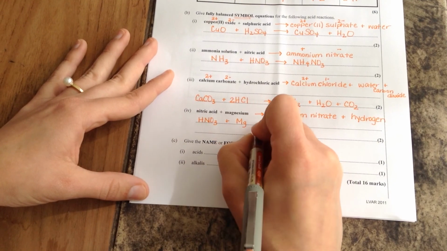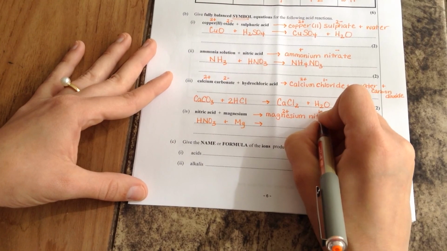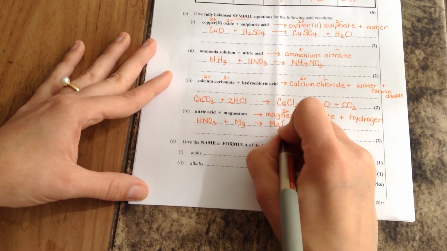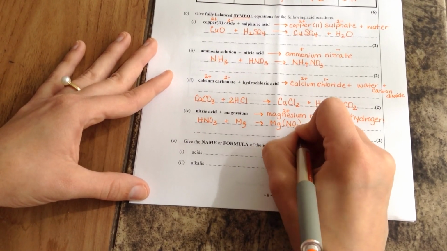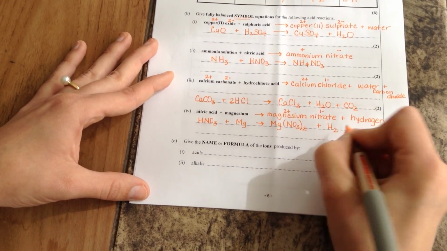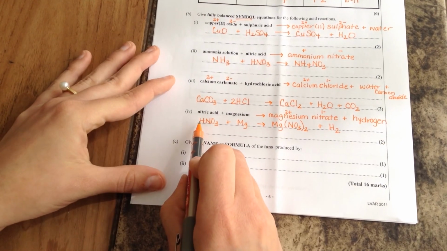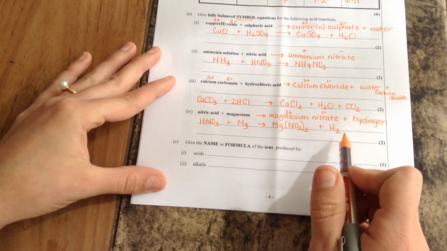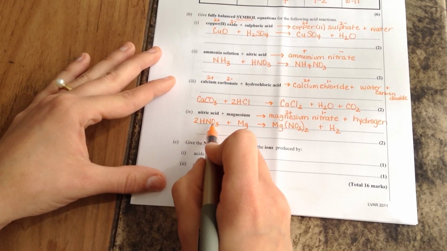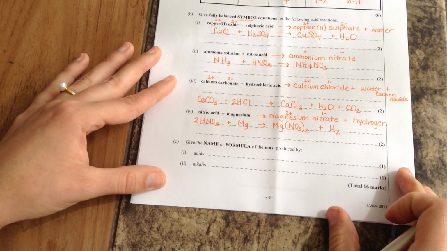Magnesium is just Mg. Magnesium nitrate: magnesium is 2+, nitrate is 1-, so for every magnesium we need 2 nitrates. And remember, since nitrate is a polyatomic ion, we need brackets. And don't forget that hydrogen is diatomic, H2. Okay, now we just need to make sure that it's balanced. We have 1 hydrogen, but here we have 2 hydrogens. So in order to balance that, we need to put a 2 here, 2 hydrogens. We have 2 nitrates, 1 magnesium, 1 magnesium, and we're all balanced.